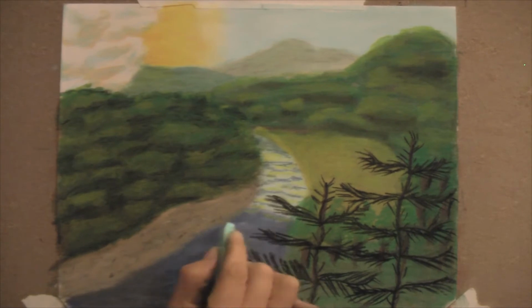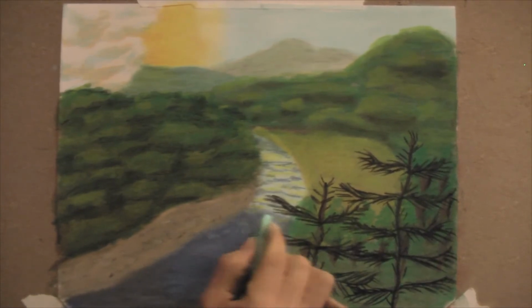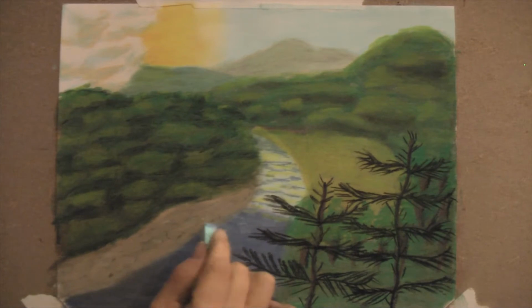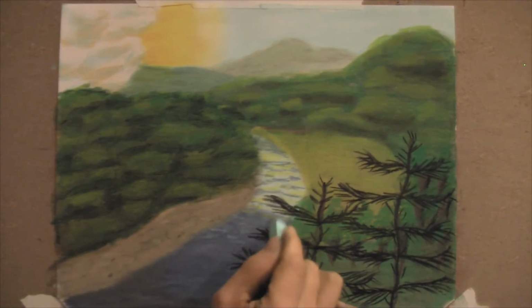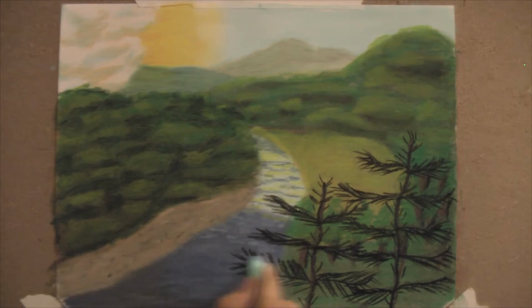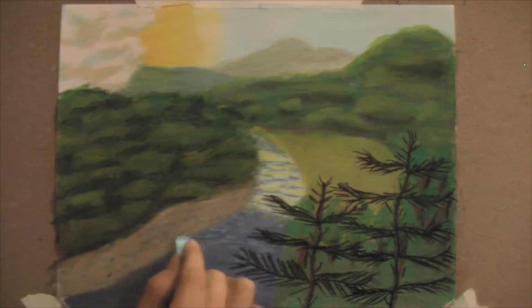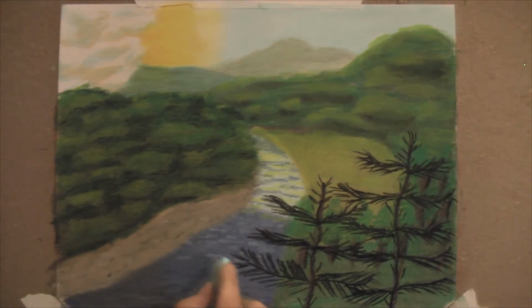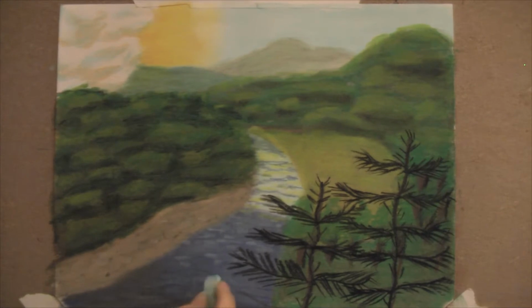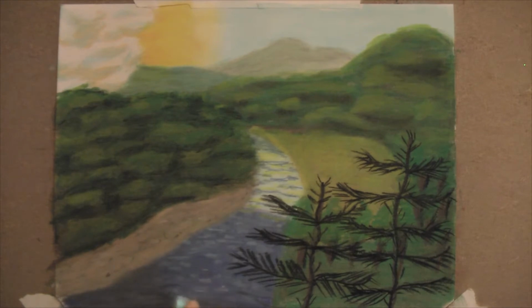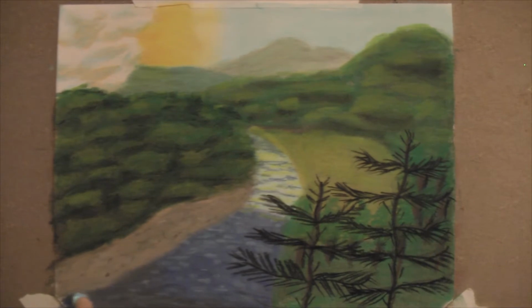Let's see if we can get some little waves or shimmery places on this water so that it looks like it's part of the same river. Got lots of texture. We've got deep pools and we've got shiny places. A little bit more blended in.